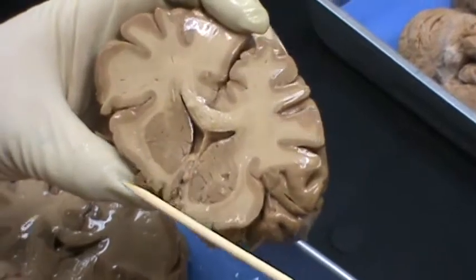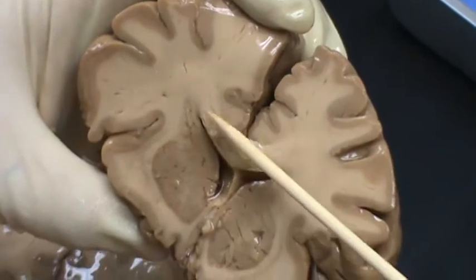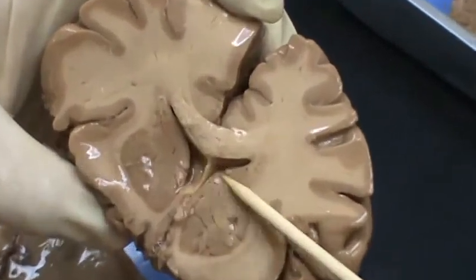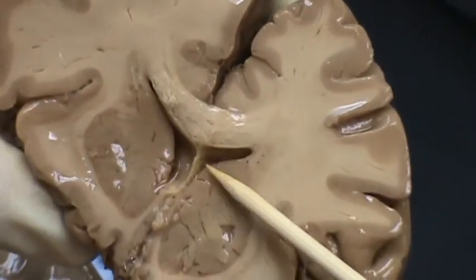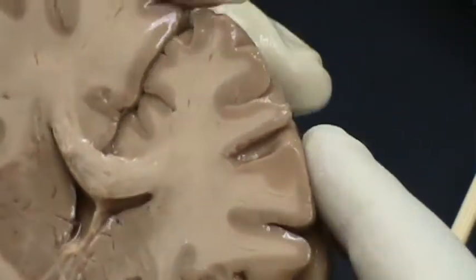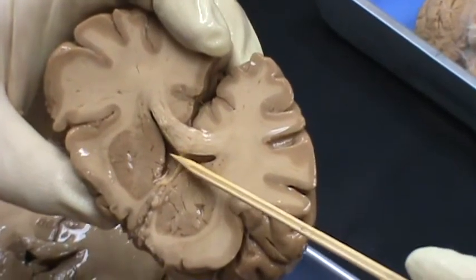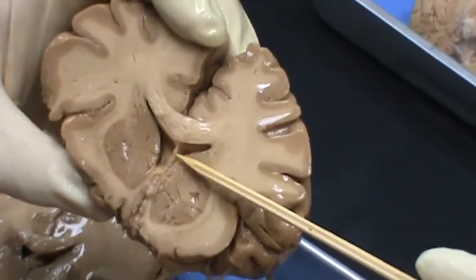This is the coronal section. You notice that this is the front of the brain. That is the corpus callosum. Then you have the lateral ventricles where you have the septum pellucidum. As we discussed before, the septum pellucidum, you cannot see that in the posterior horn of the lateral ventricle. So this is the anterior horns of the lateral ventricles, septum pellucidum.